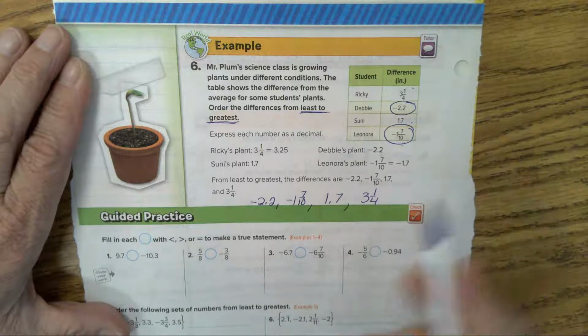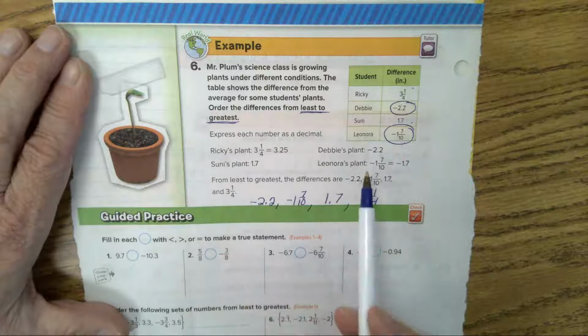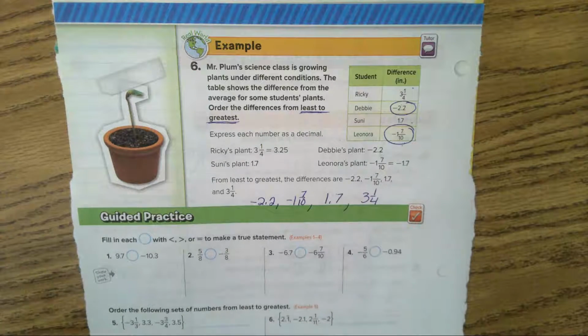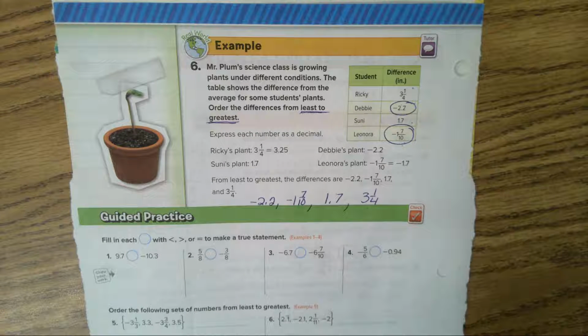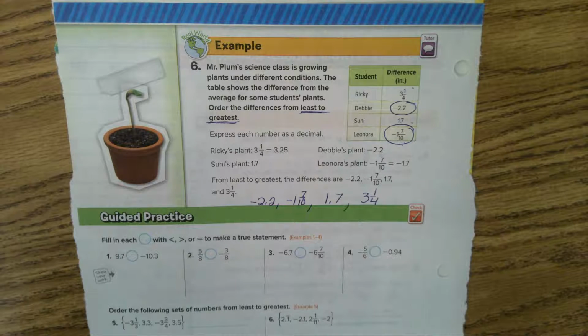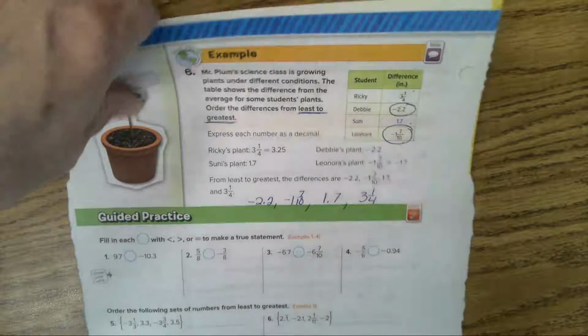Now, here they went ahead and changed them to decimals, but did you have to change these to decimals to really compare them? No. Always look to see if you have to compare them or not. All right, kids? All right, everyone good with our 6 examples today? All right, good. Now let's go on to our guided practice.